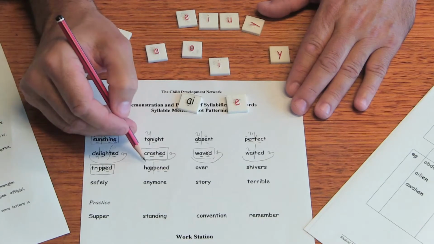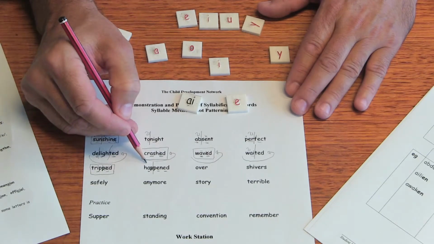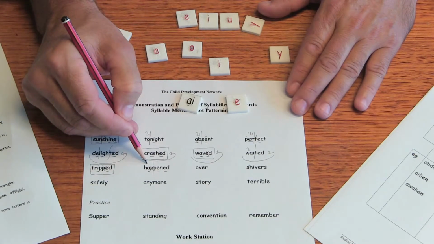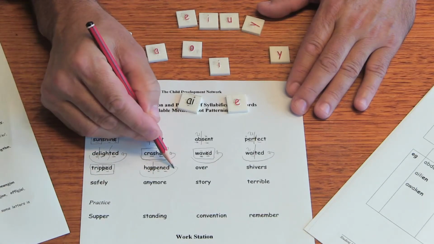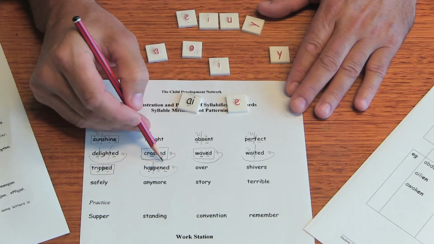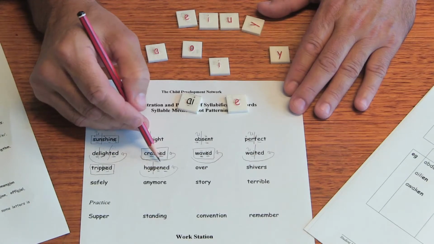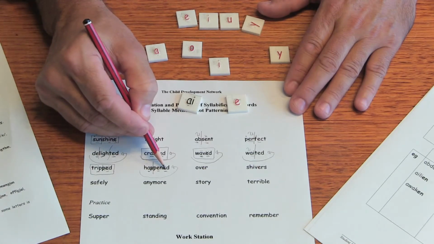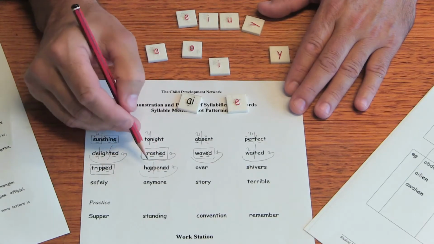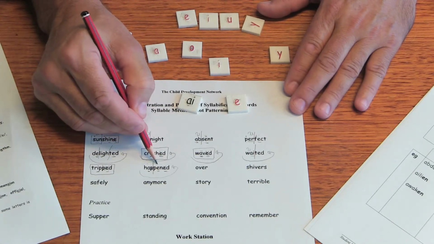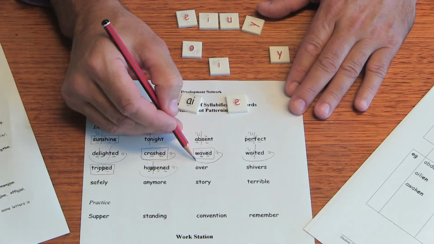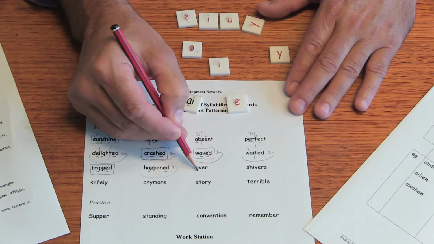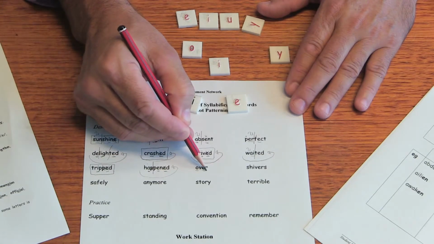Example, hopping, where the first P is silent. So in the word happened, we have the first syllable, which is ha. If we go to the end of the word, so we attack from the ends, we discover a suffix we know, ed. In this case, it's saying d, so we can cross our e, and we have exactly the word we want, happened.